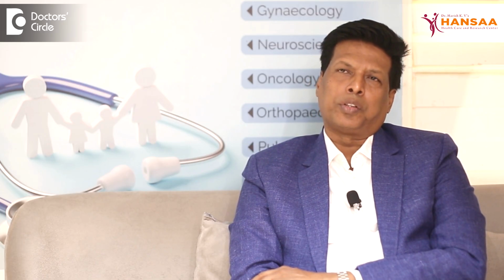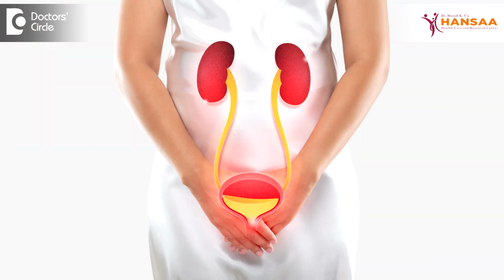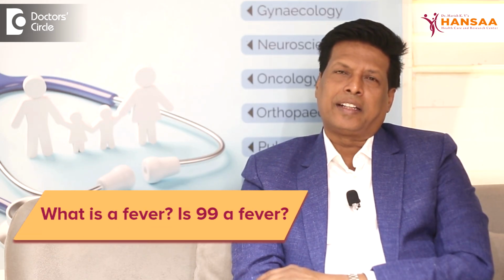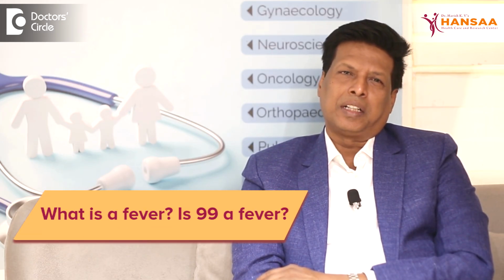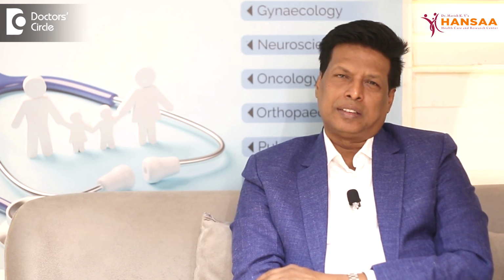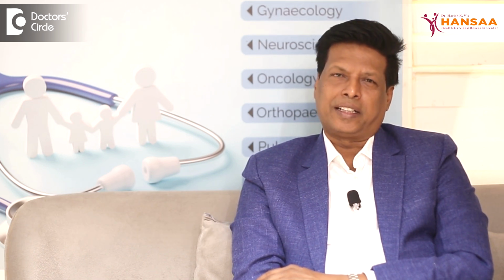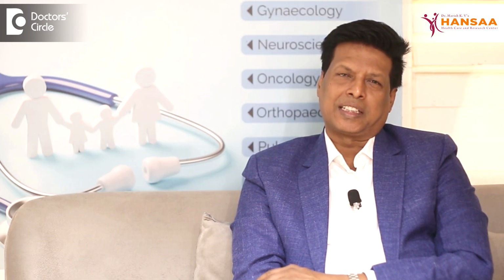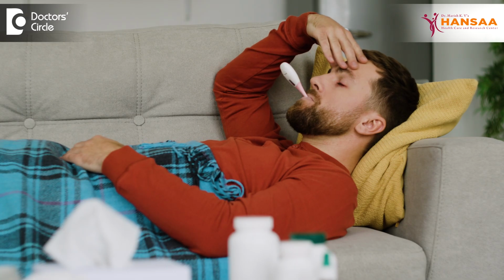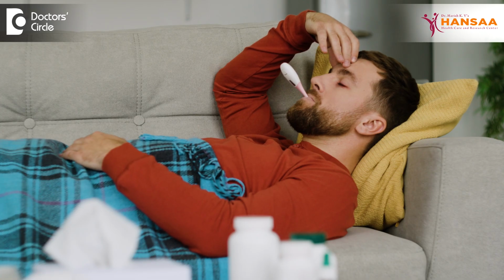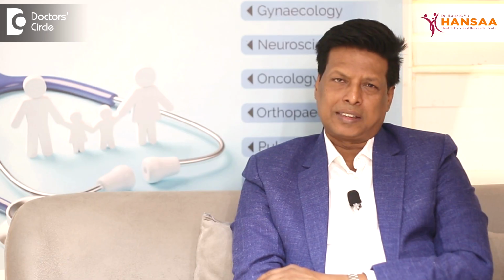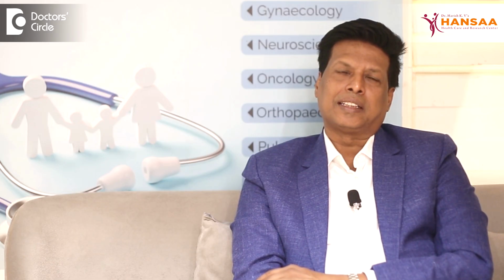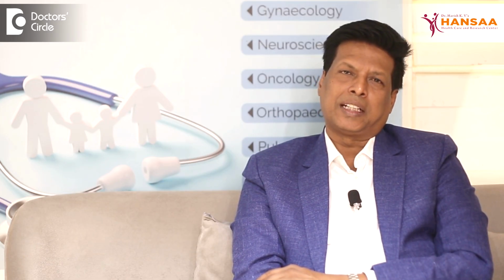We also see a lot of urinary tract infections. They are more common in females, as well as present in males. 99 degrees Fahrenheit is fever, but sometimes even in summer the body temperature is slightly on a higher side, or if you are on some drugs that can also increase the body temperature. With some drug abuse we see it slightly elevated. Unless you have 99 degrees Fahrenheit with cough, cold, fever or other symptoms, then we can consider it as an infective cause and term it as fever.